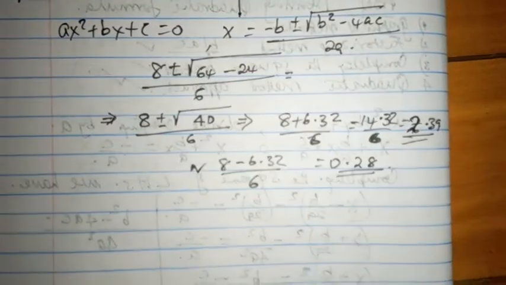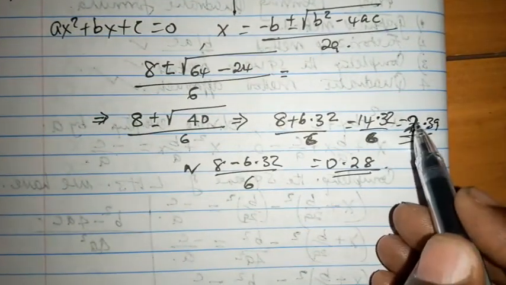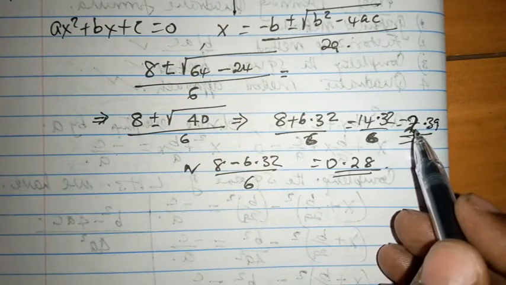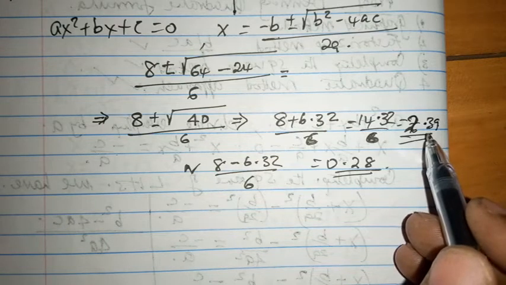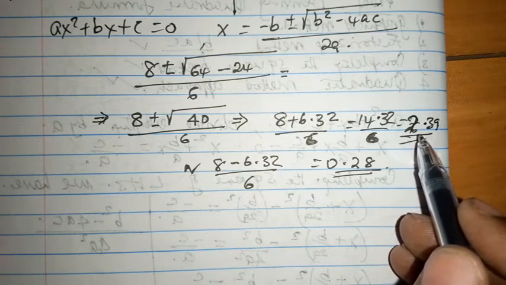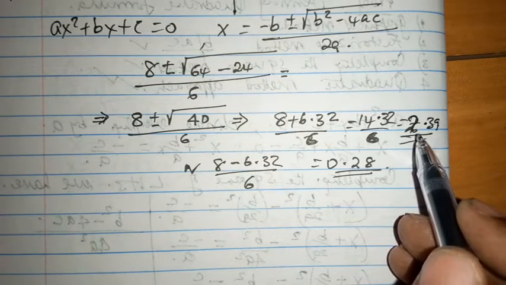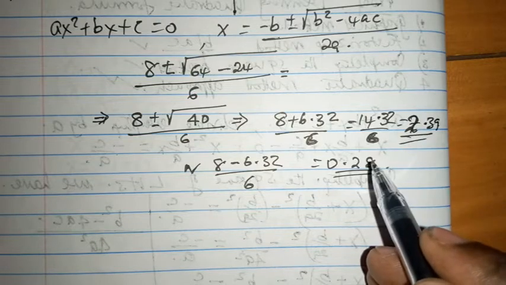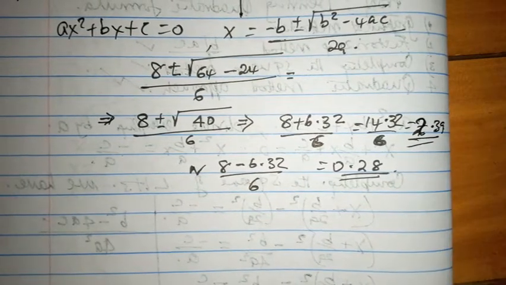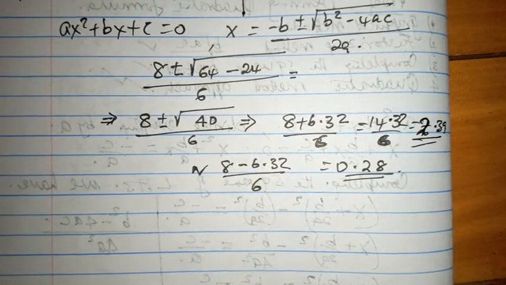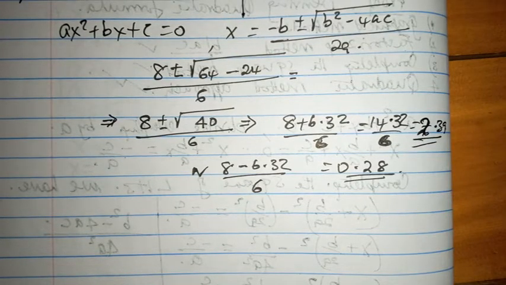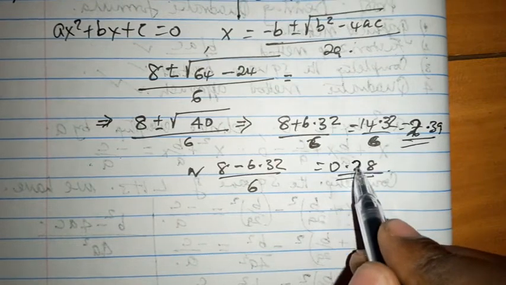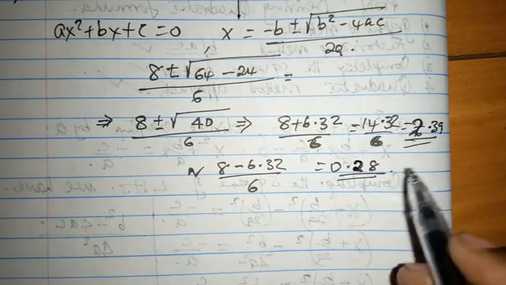At the end of the day, you can already see that the values we were supposed to find were decimals. Our values of x are supposed to be decimals.